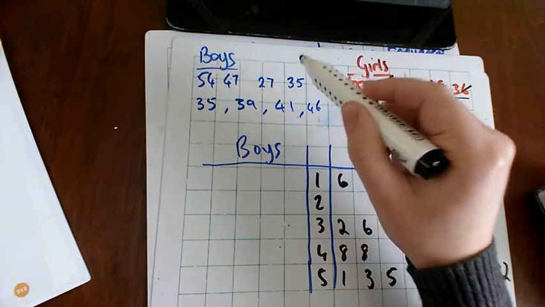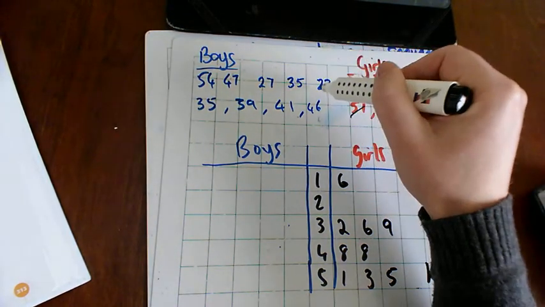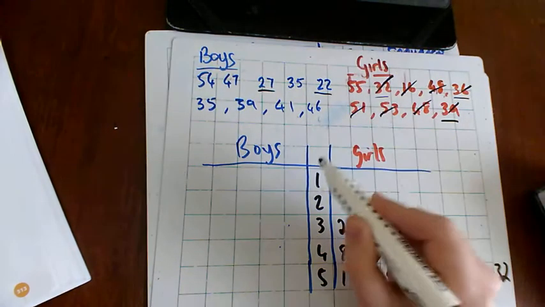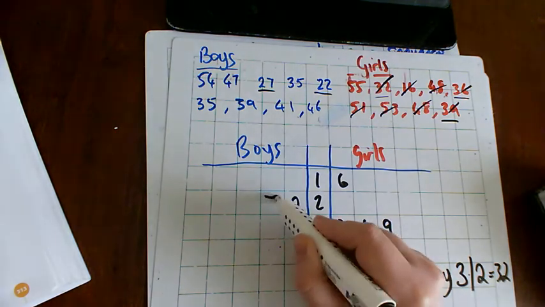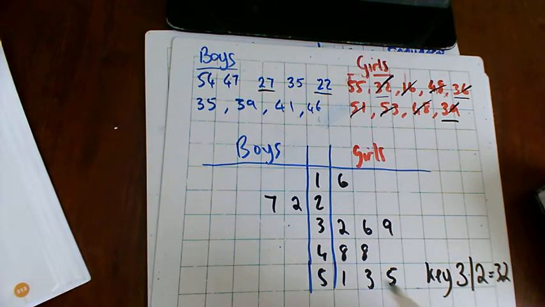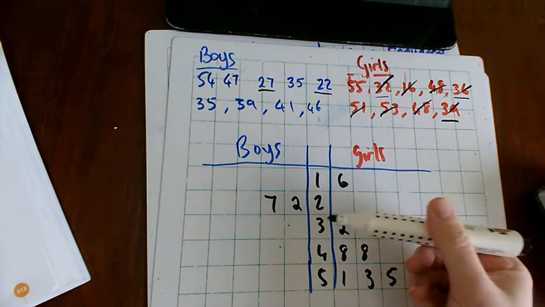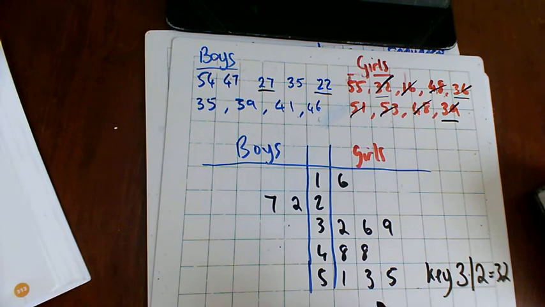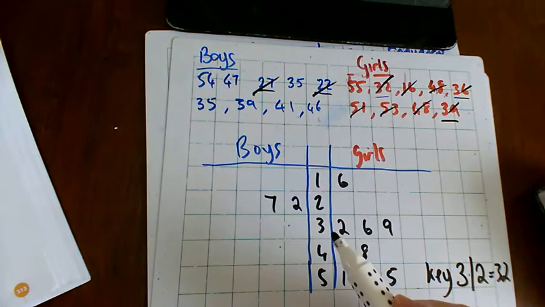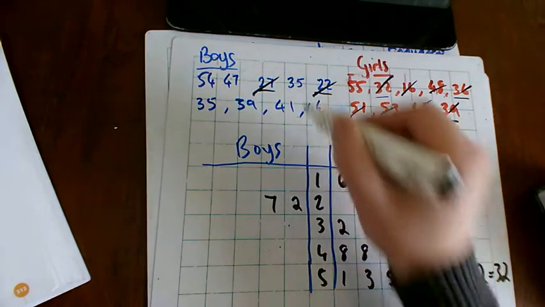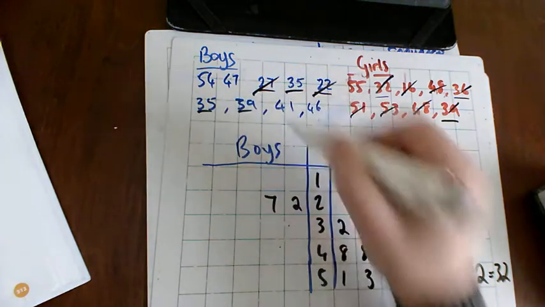The lowest ones here are 22 and 27, so you can see we don't have anything in the teens. We put a 2 there and a 7 there. So it does go in order, but it goes from the center out. Cross off those. Next, in the 30s, we have two 35s actually: 35, 35, 39.